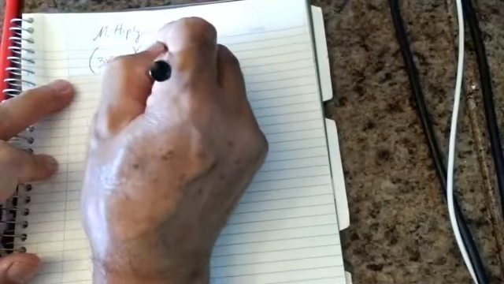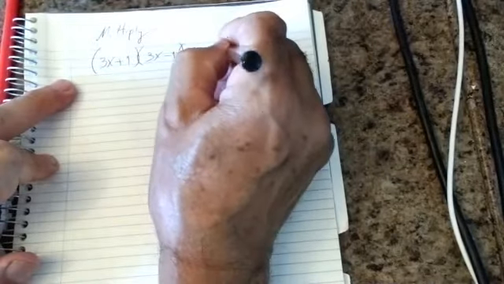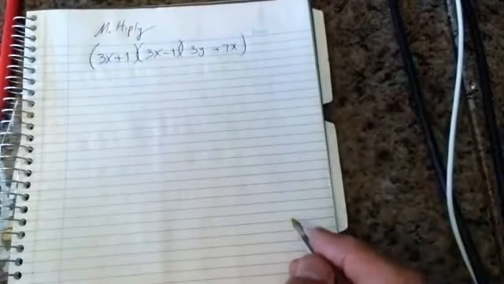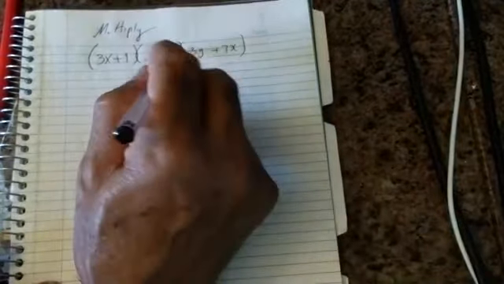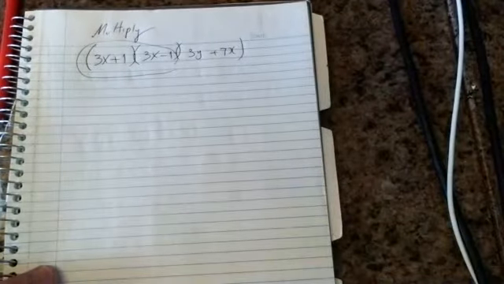How do I multiply something like this? When there are 3 parentheses, what you could do is take these two first and combine them.